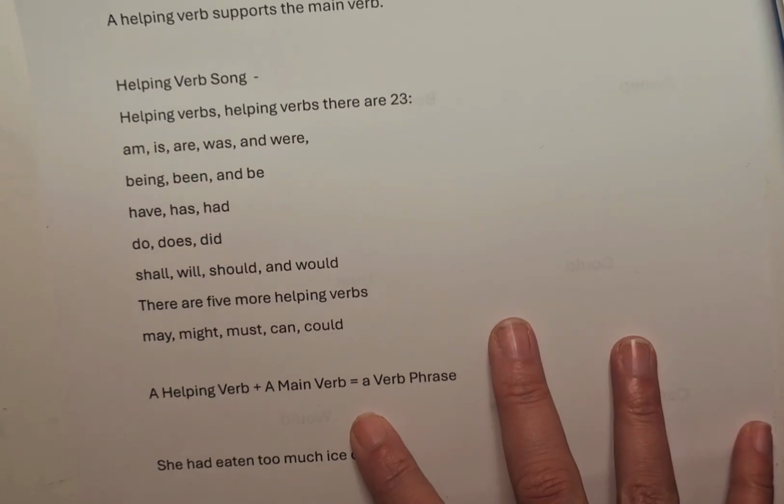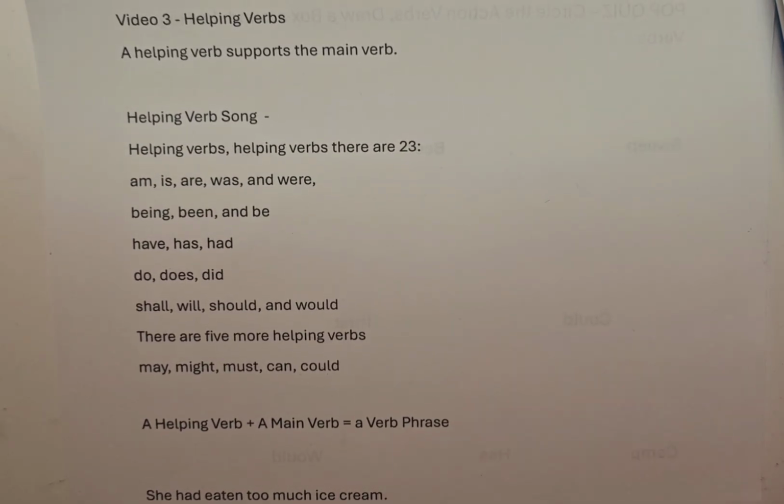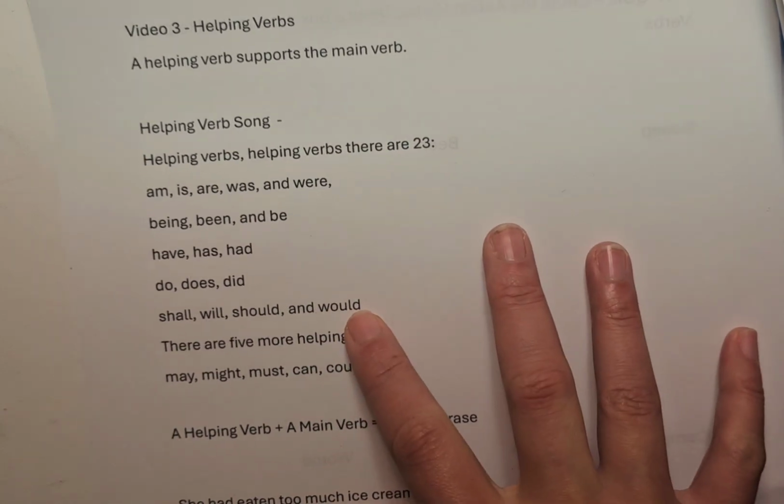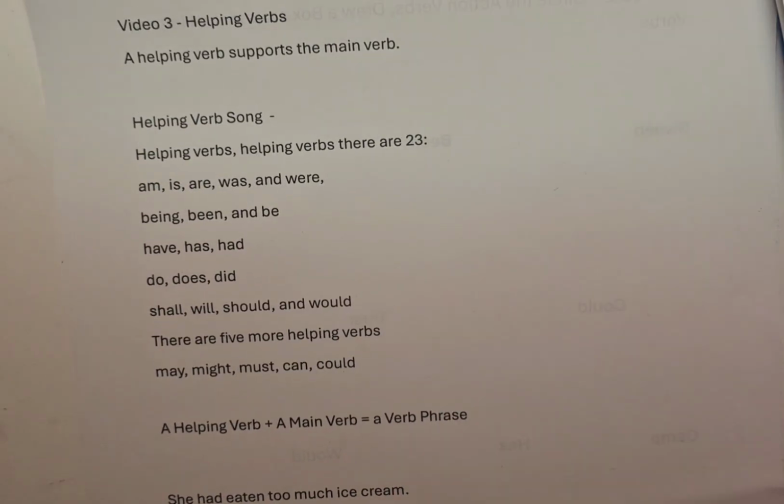And what are the helping verbs? I like to use this song, and if I figure out how to, I'll leave a link to the actual video that I use in the classroom. But for now, I'm going to ask you to bear with me. I'm going to go ahead and sing it myself. It's the helping verb song. This is what I use every year to help my 4th graders remember the helping verbs. It is sung to the tune of Jingle Bells, and it goes a little something like this.